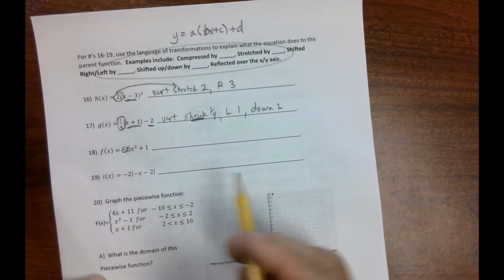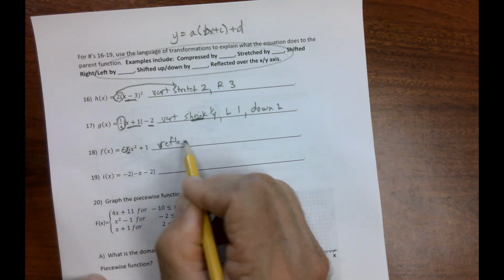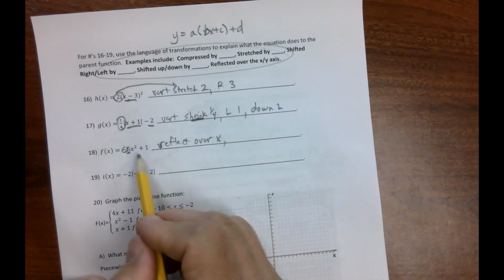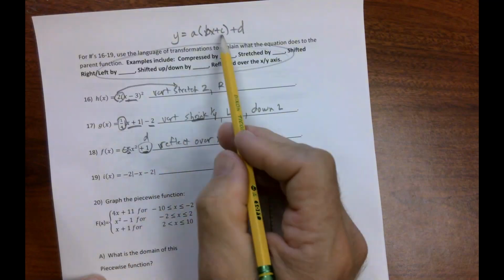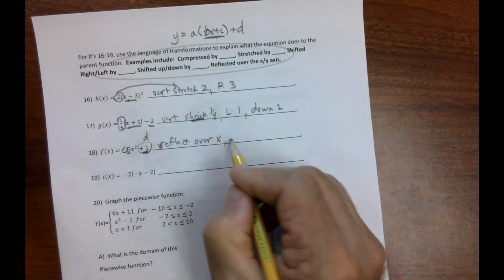Uh-oh, we got a negative in our a, so that's a reflection over the x-axis. And then this guy is d, because it's not inside the parentheses. If it was inside parentheses or absolute value, then it would be c, but this is d, so that'd be up 1.